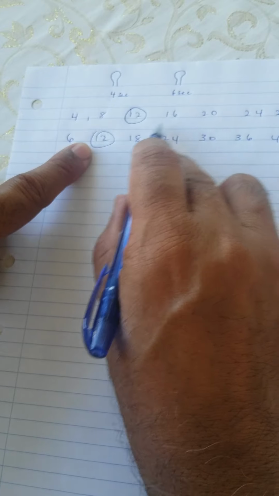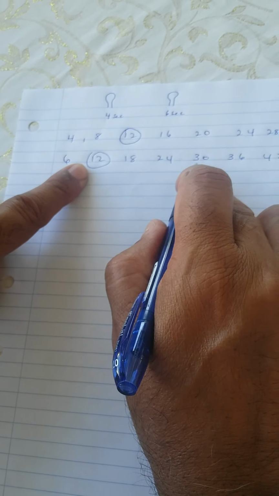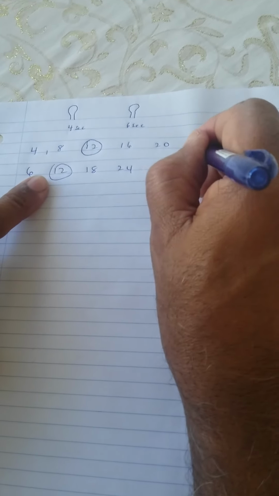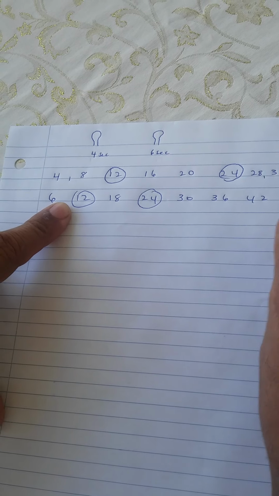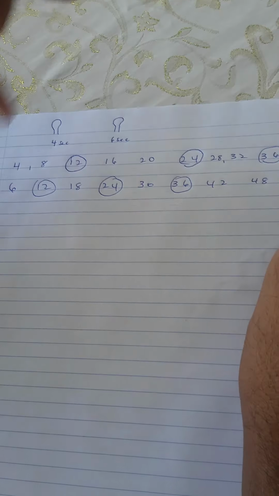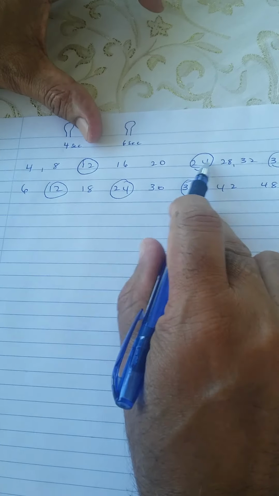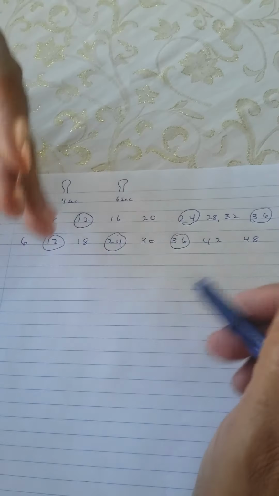And if we look for another common one, here we see we have a 24 here and a 24 there. And we have a 36 here and a 36 there, because 12, 24, and 36 are common.